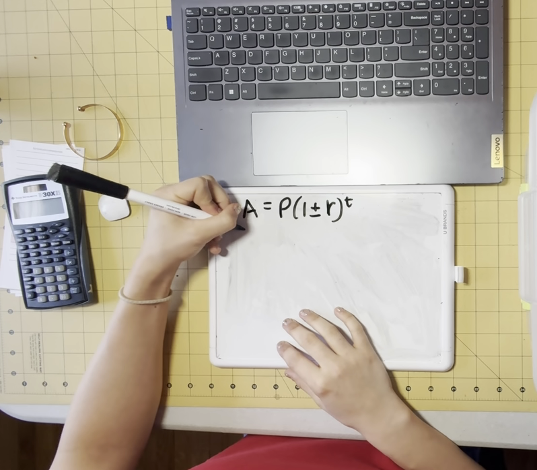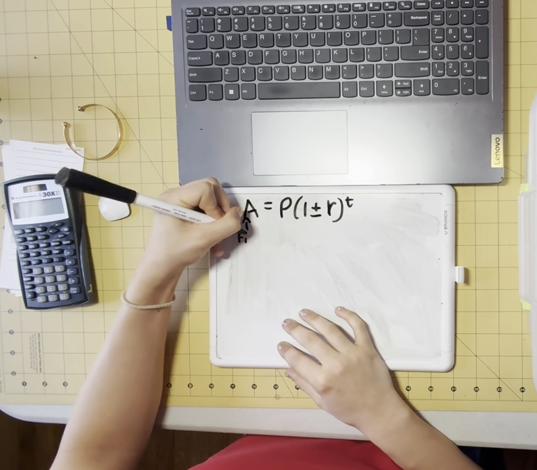So A is going to be your final value. P is going to be the initial amount, so however much you put in or however much you're given. R is going to be your rate, and T is going to be equal to the time.